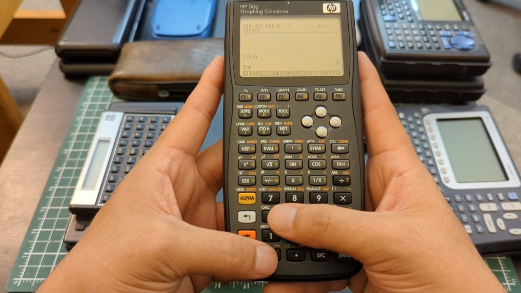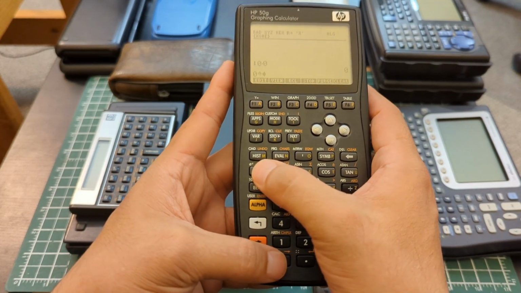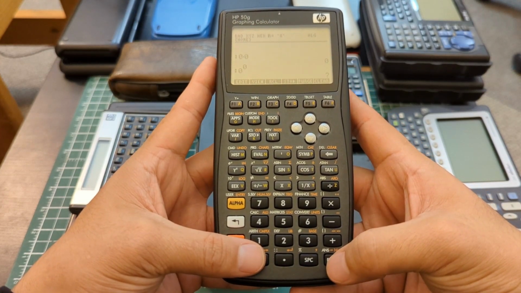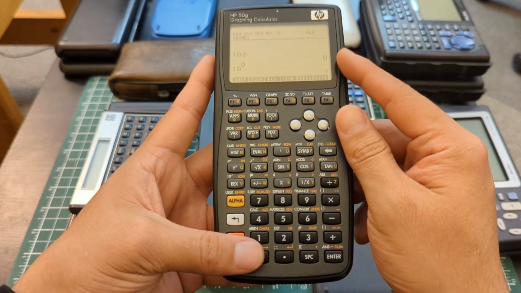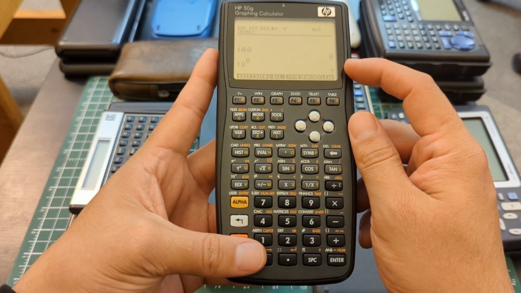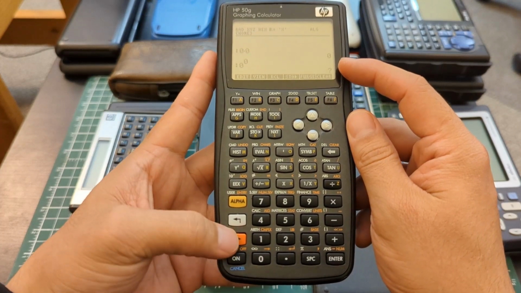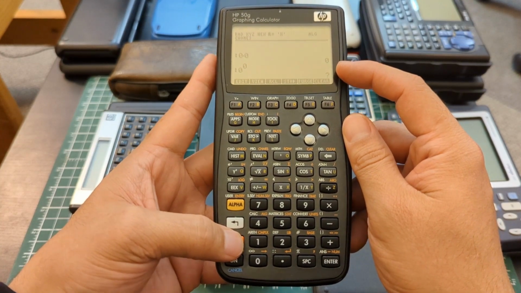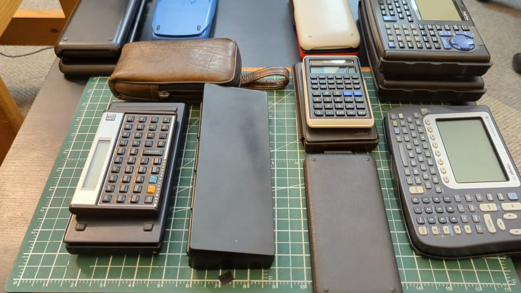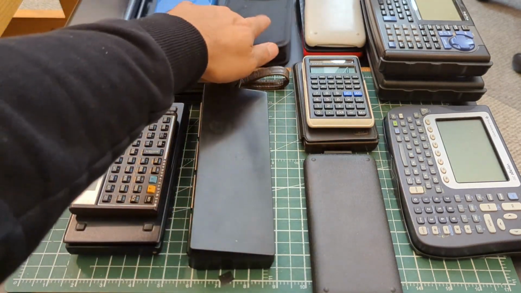0 times 0. I should really put that into RPN like a proper HP user. 0 to the power of 0. So y to the x. There you go. This gives us a question mark. That's cool. It doesn't know. I guess that implies undefined, but it's a bit different from the other calculators. Put that down.